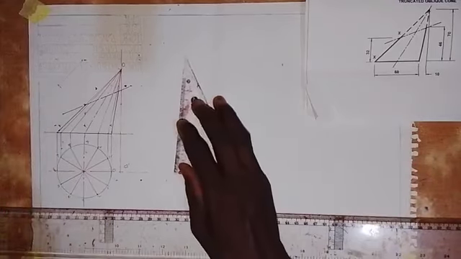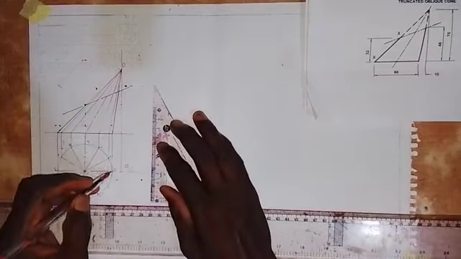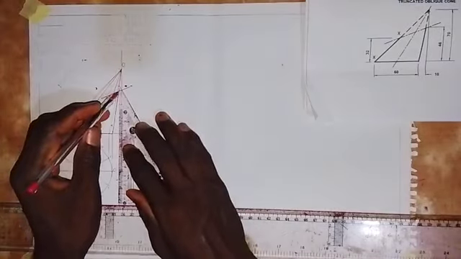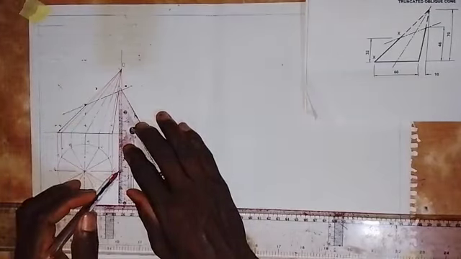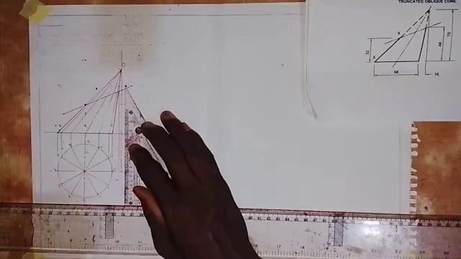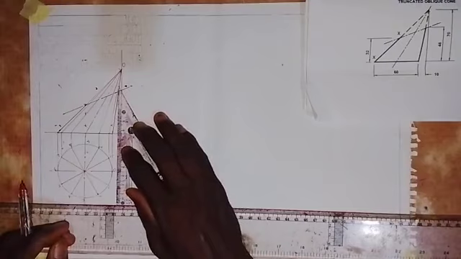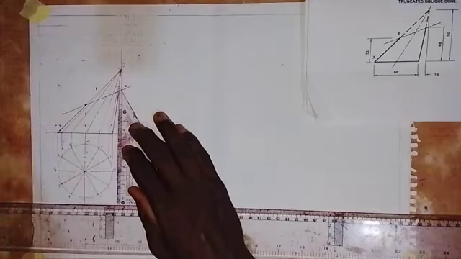The next thing that we are going to do is draw a vertical line. So for this line 0, from this point where this cutting plane touches line 0, I will draw a vertical line down here. Okay, then coming to this point, this is for 111, I will draw a vertical line down here.